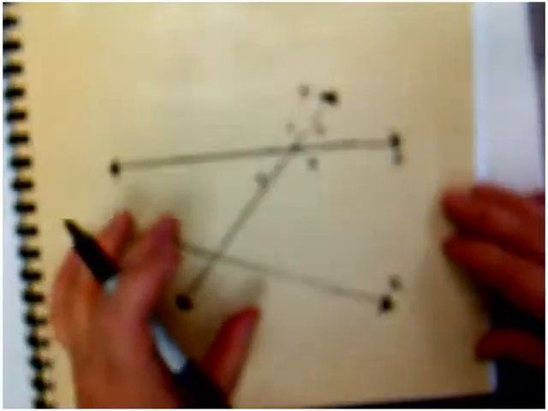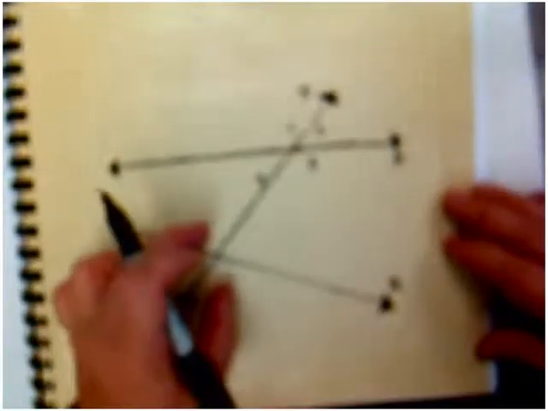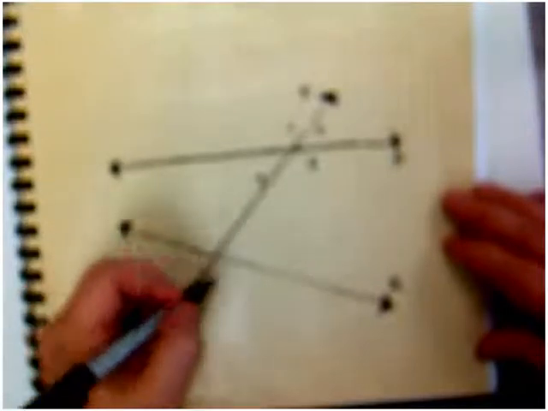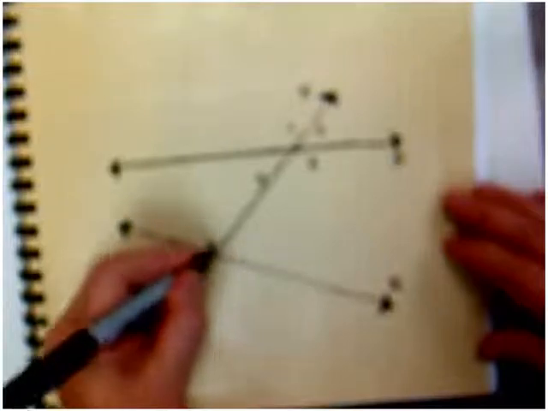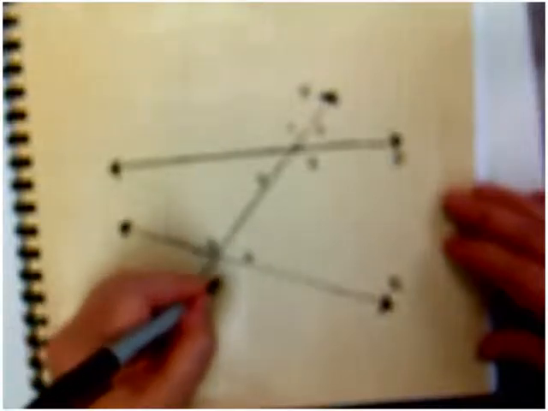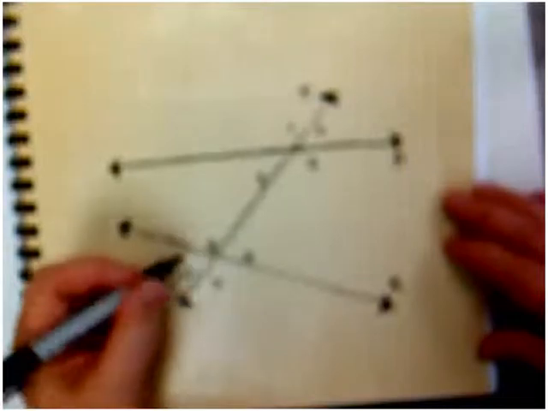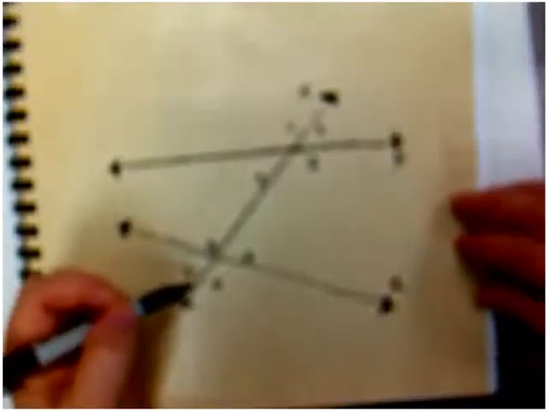And then where line T intersects line R, in the bottom part of our drawing, we have labeled angles, the interior 5 and 6, and the exterior 8 and 7. If we go clockwise, looks like they went 5, 6, and then 8, 7.